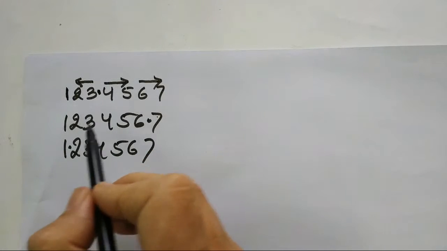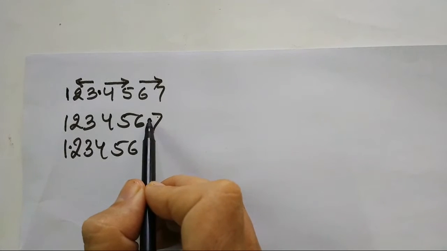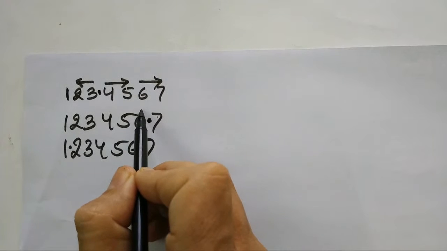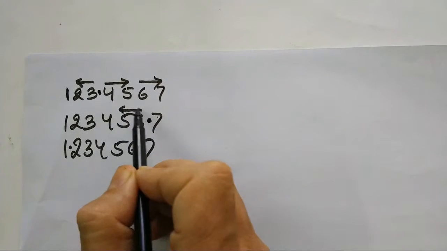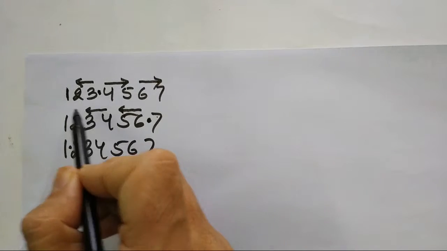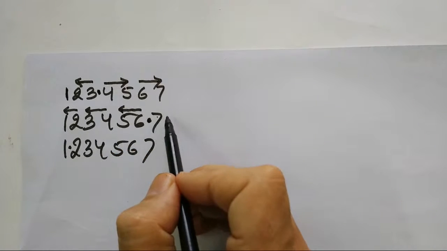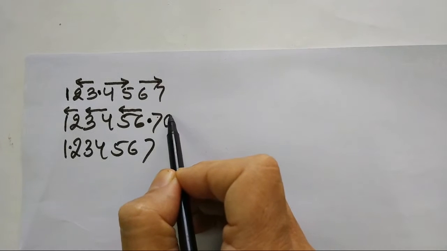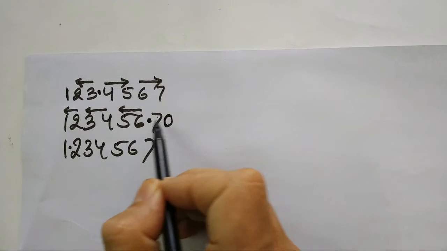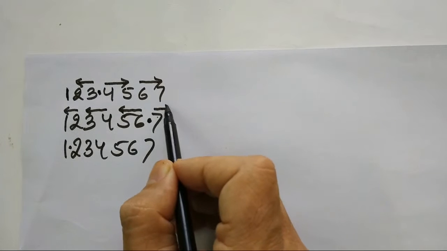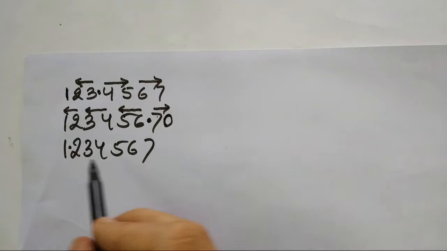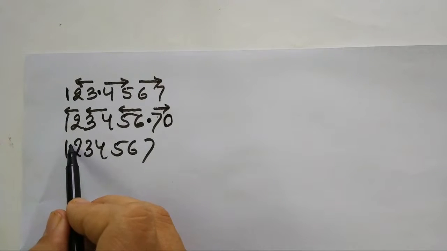Let's take another example. Here the decimal is in this place, so from the decimal you will make pairs towards the left. First pair, second pair and third pair. 7 is alone. You can make 7 into a pair by putting 0, because the number is after the decimal. This is your pair. Then here the decimal is in this place.